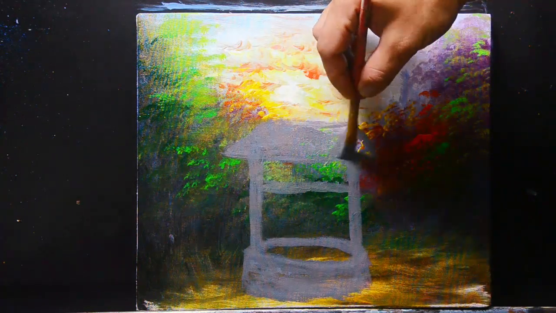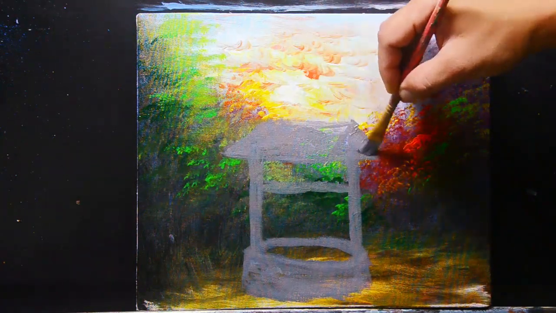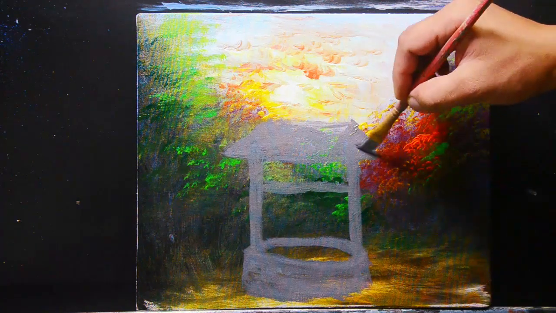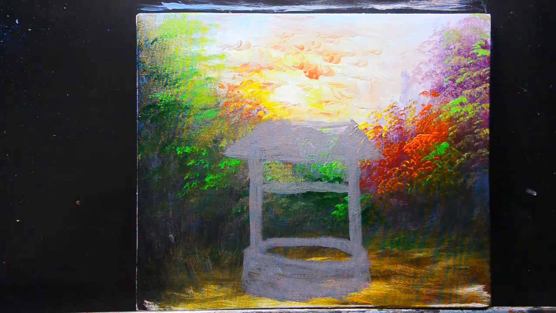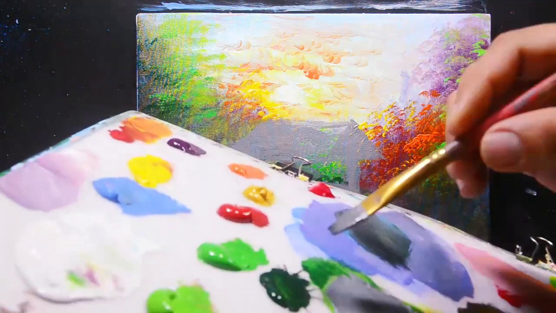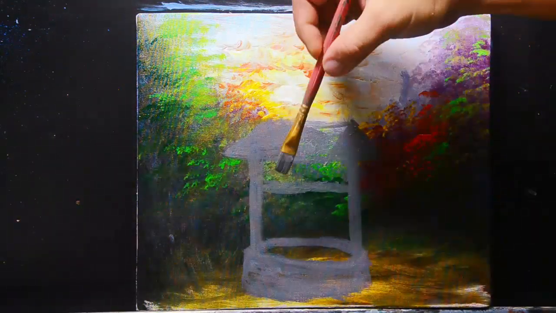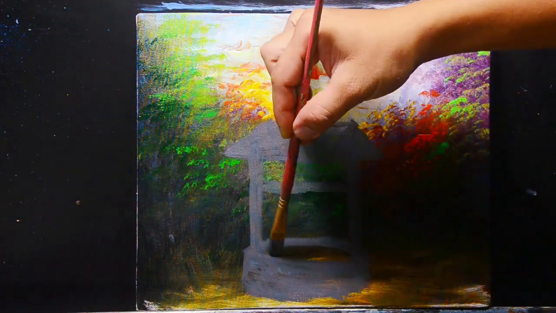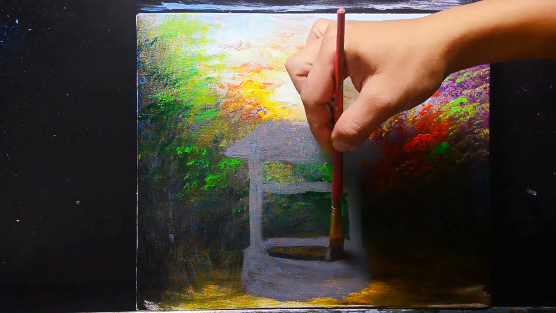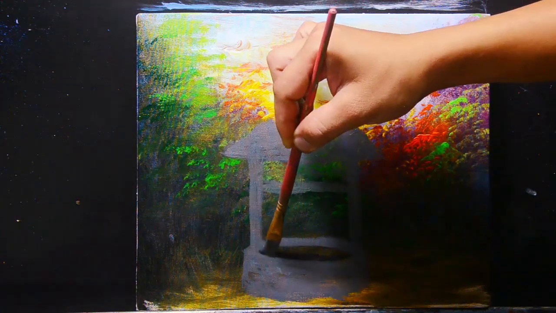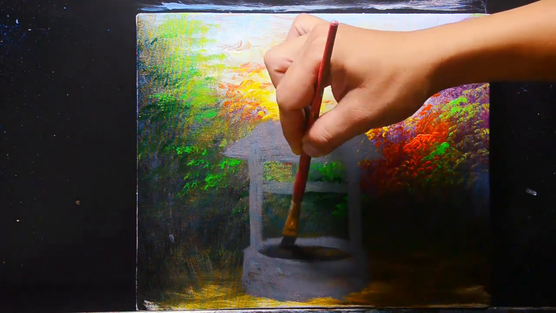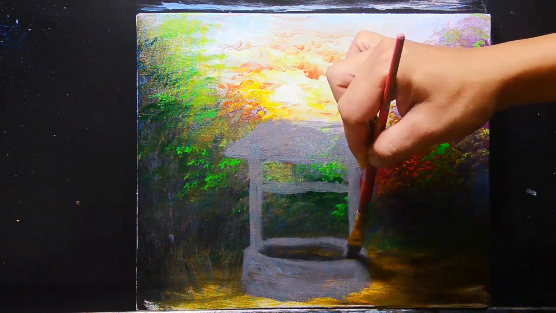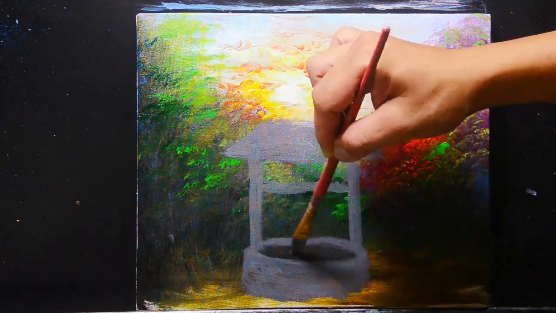I'm going to continue here creating the roof of this well. Just looking good in that area there. Then the next step is I'm going to paint the Mars black color here at the circle inside the wheel for the shading. I'm using Mars black color.